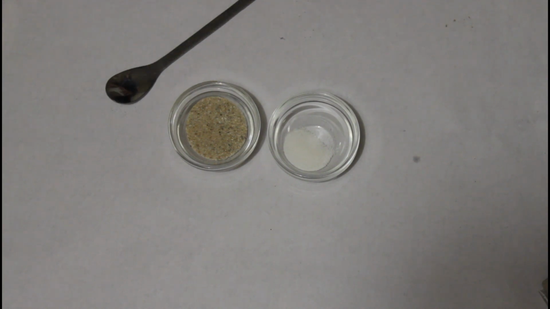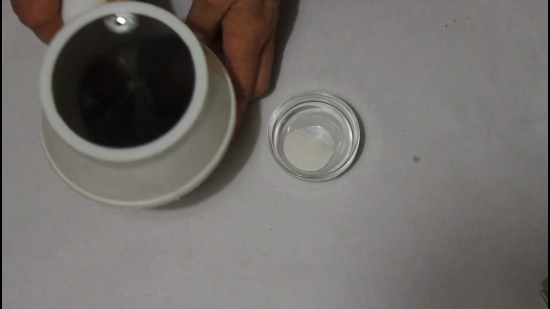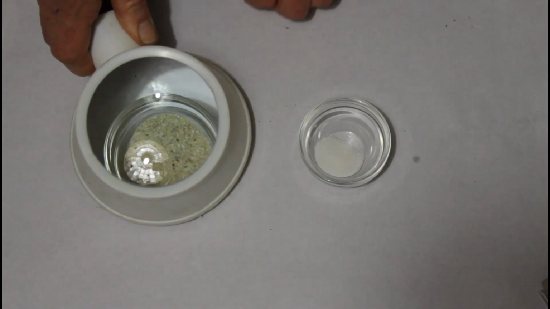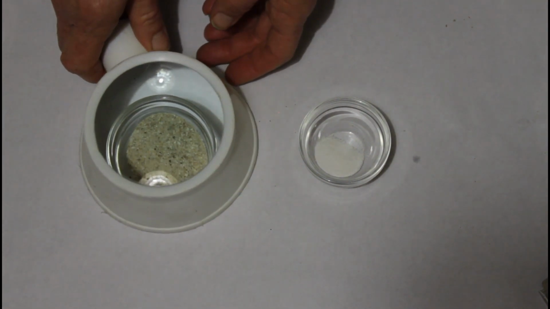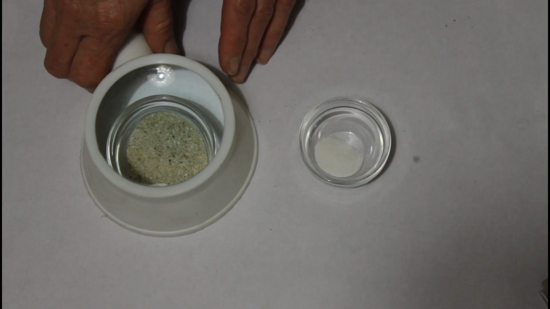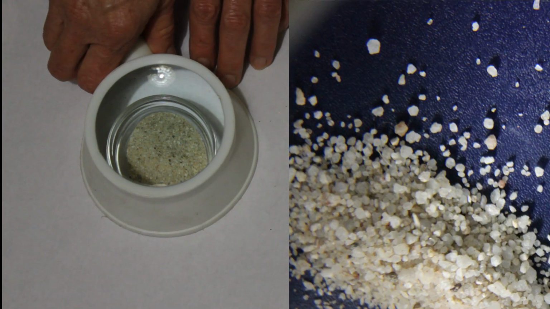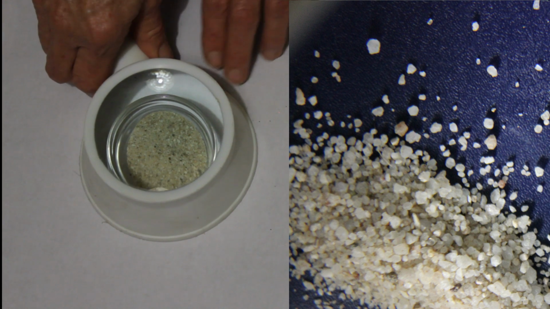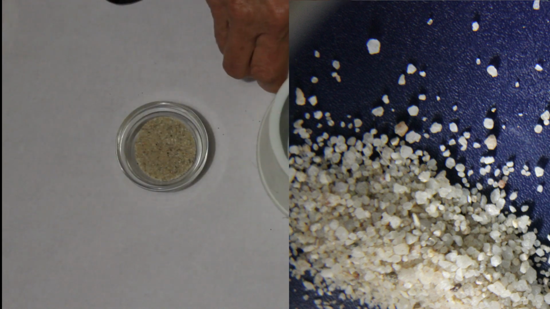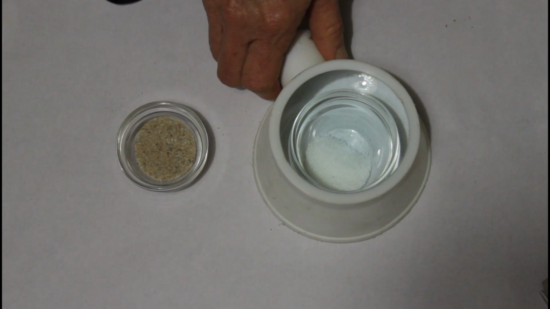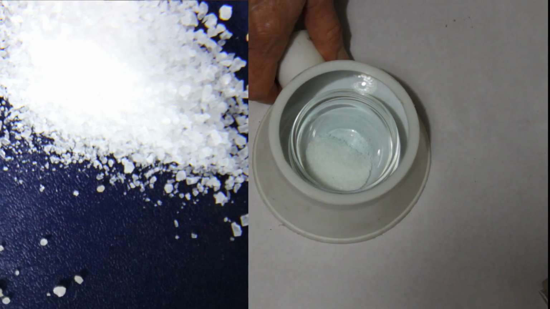The first thing we need to do is to have a look at it through the microscope, or not a microscope, this is a magnifying glass. And if we have a look at that, we can see the grains of sand are small and grainy. I don't know what other word we should use for that. And if we look at the salt, we can see it's white. They're all the same. They're also grainy.